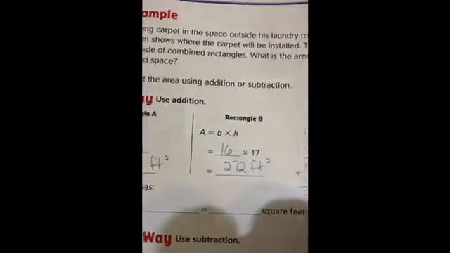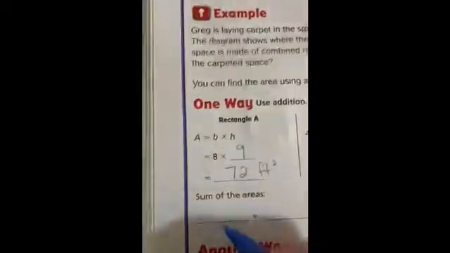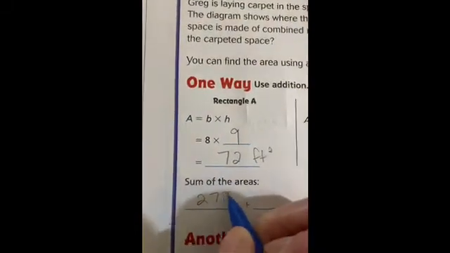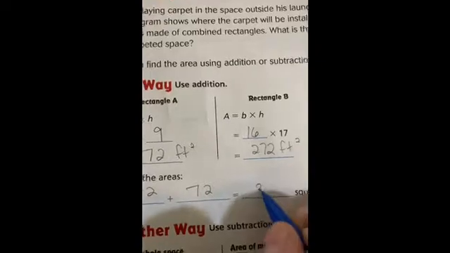Then we combine those two areas together. 272 plus 72, for a total combined area of 344 square feet. Now there is another way you can do this as well.